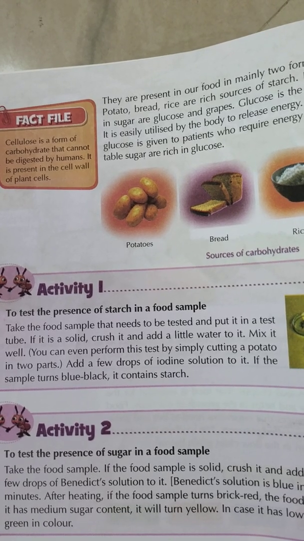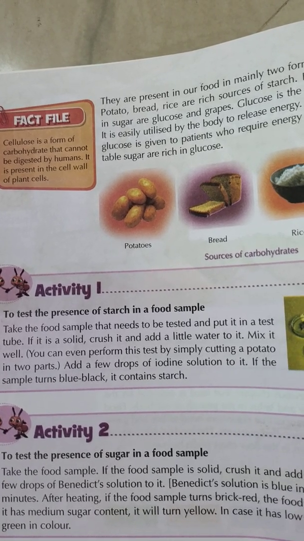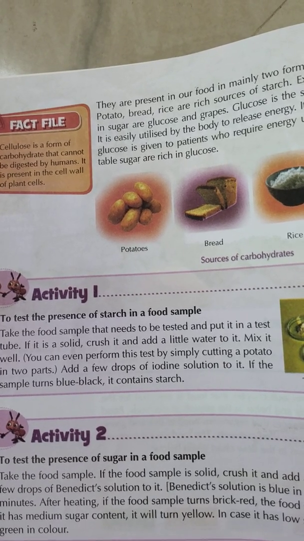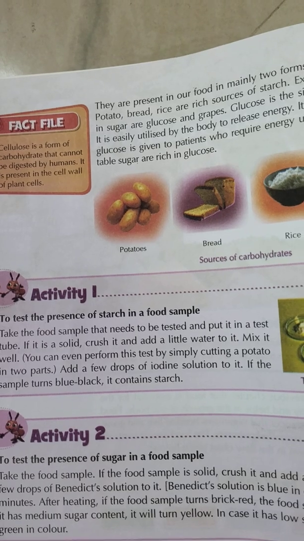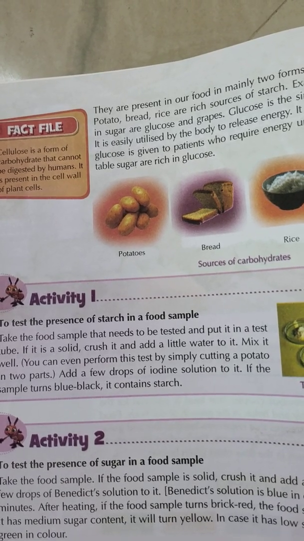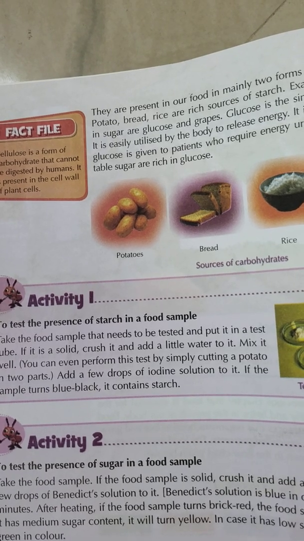If the sample turns blue-black, it means the sample contains starch, that is our desired thing that we are looking for in the food sample.